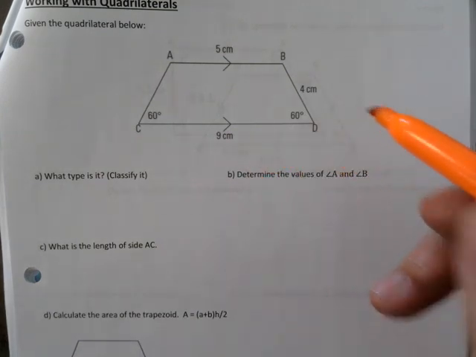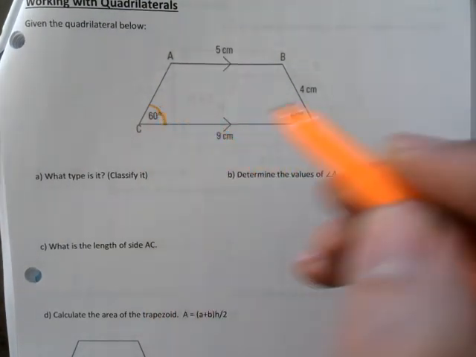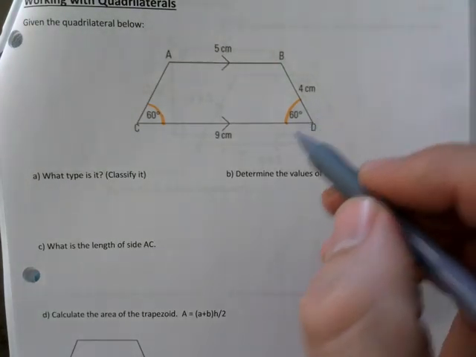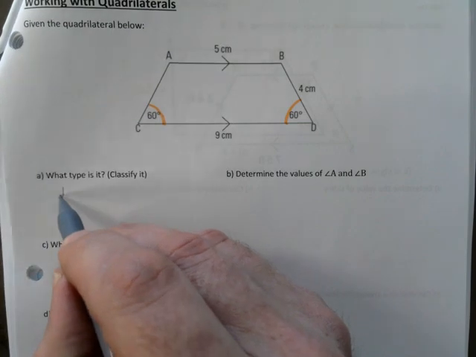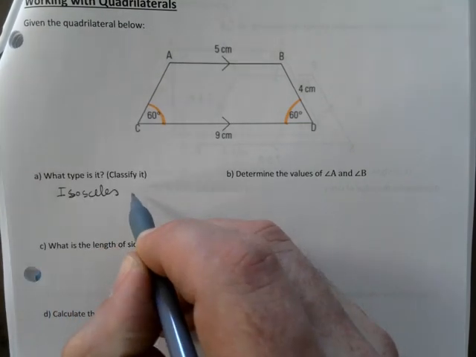Okay, so let's look at this quadrilateral down here, right? And what do you notice about it? Anything that strikes you, similarities perhaps? Okay, it's a trapezoid, yeah. Do you notice? It's isosceles. Why isosceles? Yes, these two are the same. Boom, it's isosceles, just like that. And so we can actually go, what type is it? We can go isosceles trapezoid.